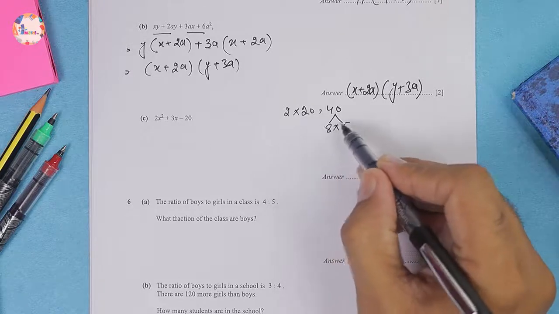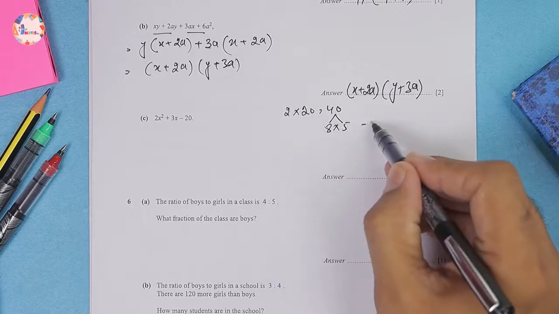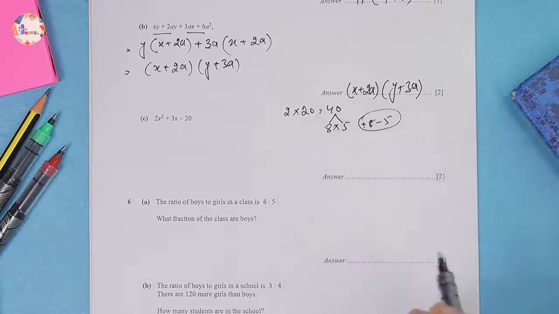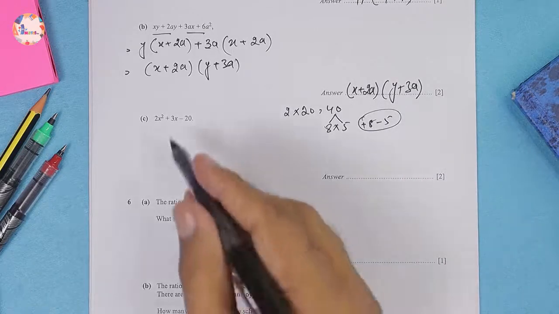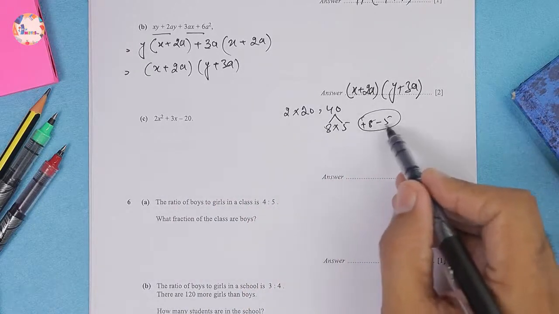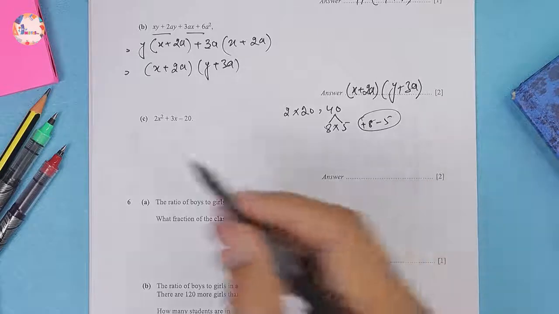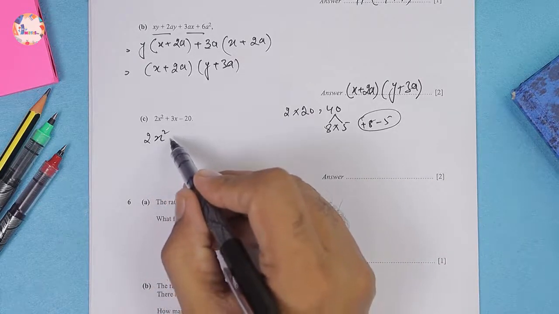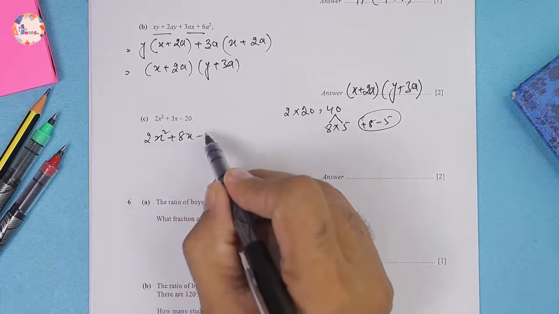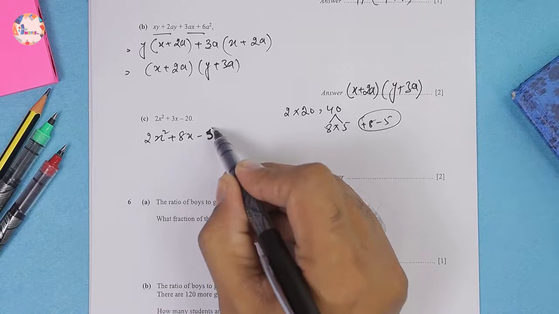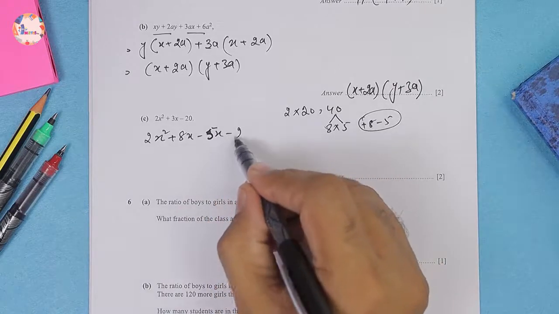So if we take plus 8 and minus 5, this will be our pair, resulting in 40 for the product, and if we add these two we'll get plus 3. So our equation will be modified to 2x square plus 8x minus 5x minus 20.